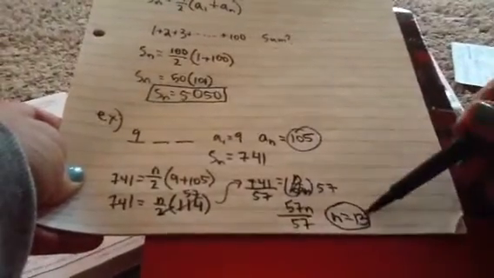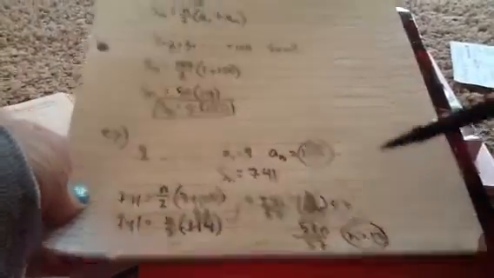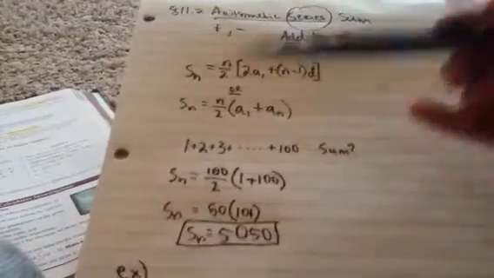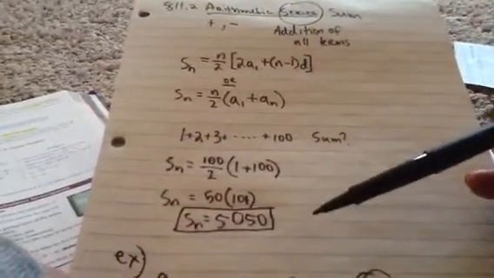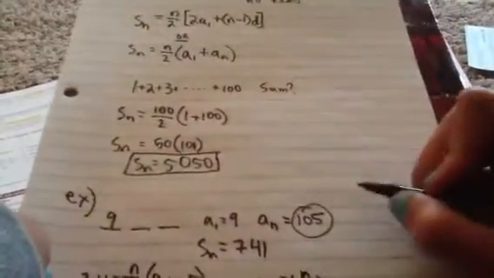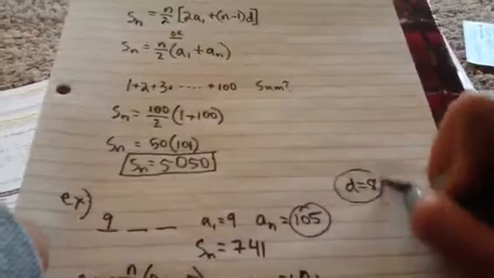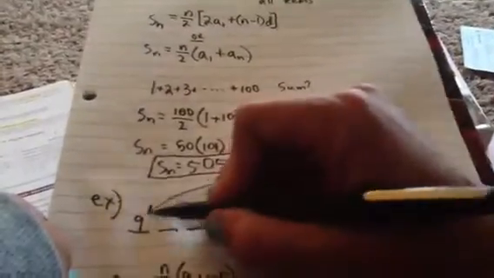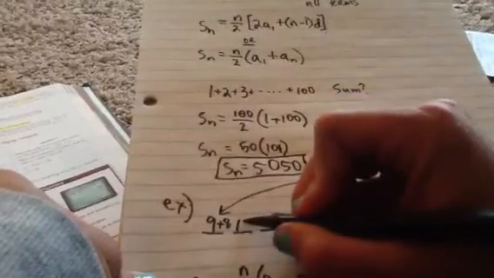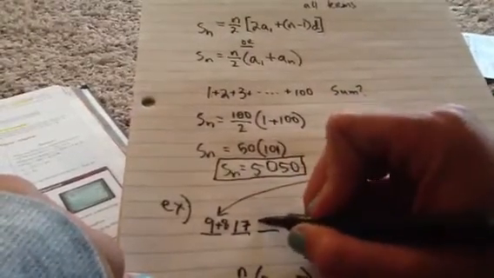We can use that information, plug it into the other equation here to find out what the d is. Then we can know what we add each time. Once we do that, we get d is equal to 8. Then we come back over here and add 8 each time to get the first three terms.